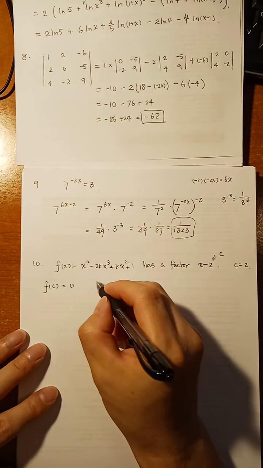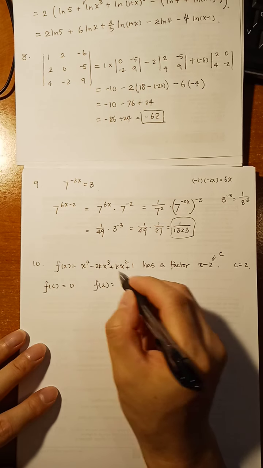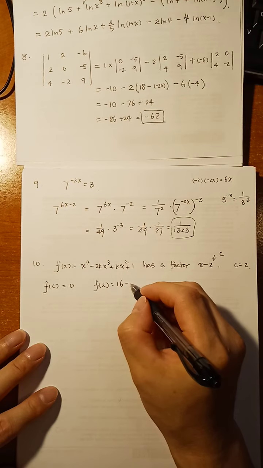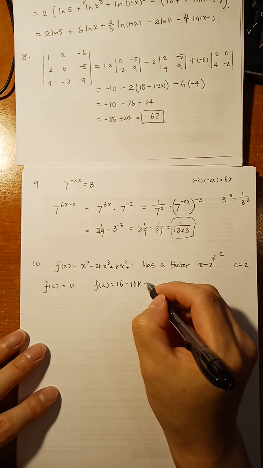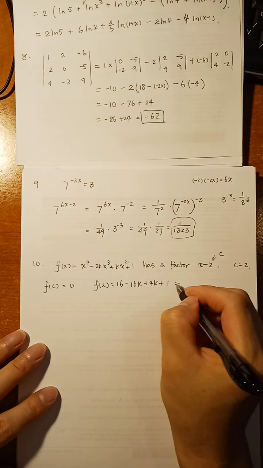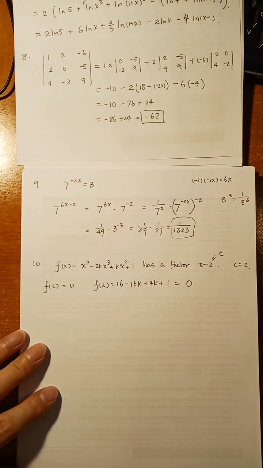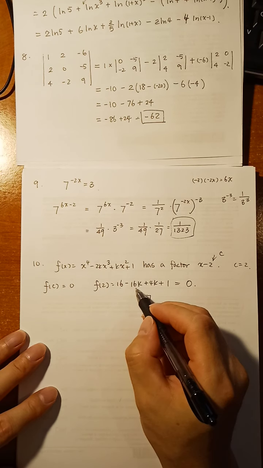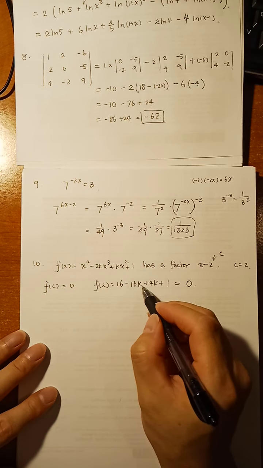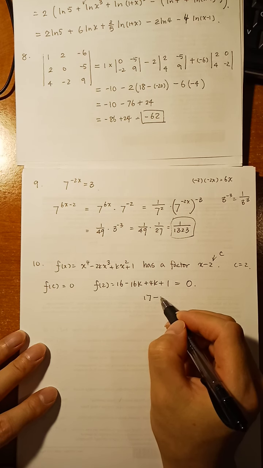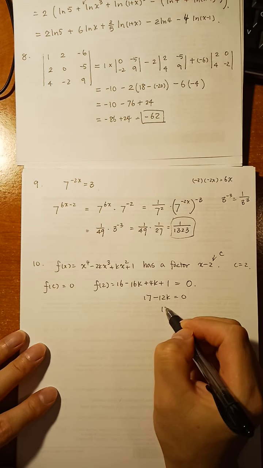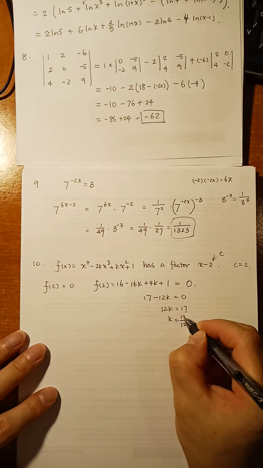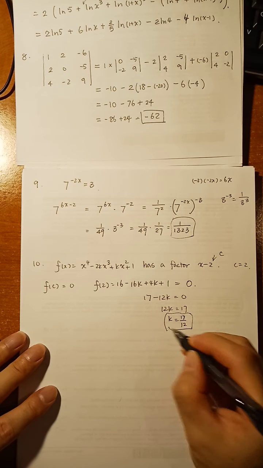So we get f of 2, which is 2 to the 4th power, 16, minus 2 cubed is 8 times 2, 16, plus k times 2 squared is 4k, and plus 1. It must be 0. Okay, so this is 16 plus 1, 17. Negative 16k plus 4k is minus 12k is 0. So 12k is 17. So k is 17 over 12. This is the right answer.